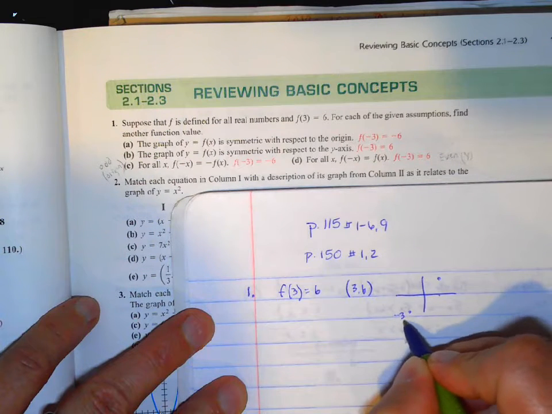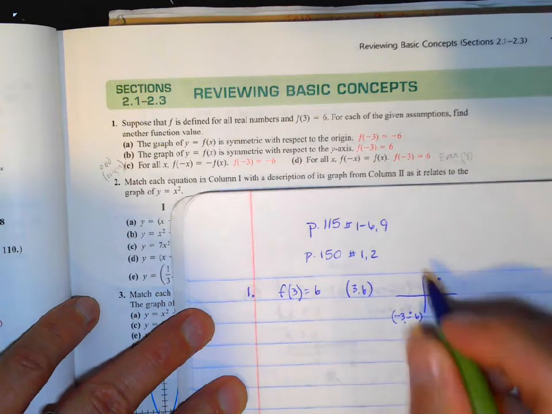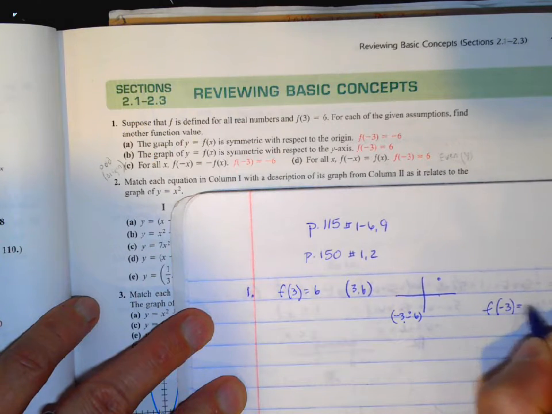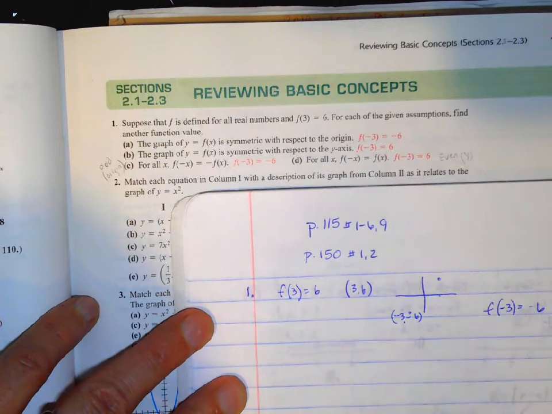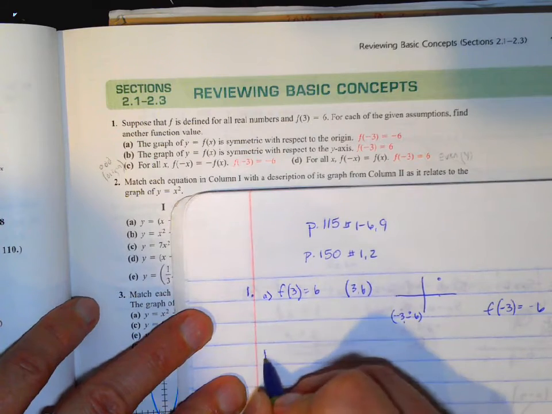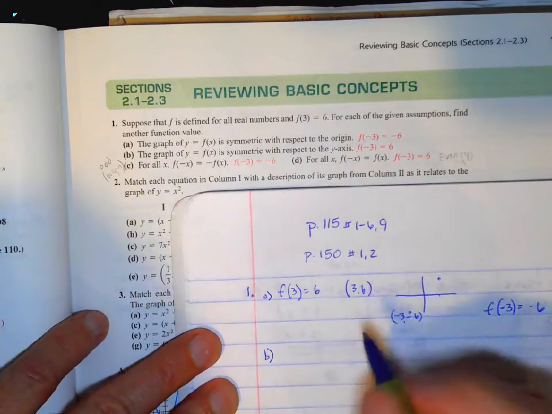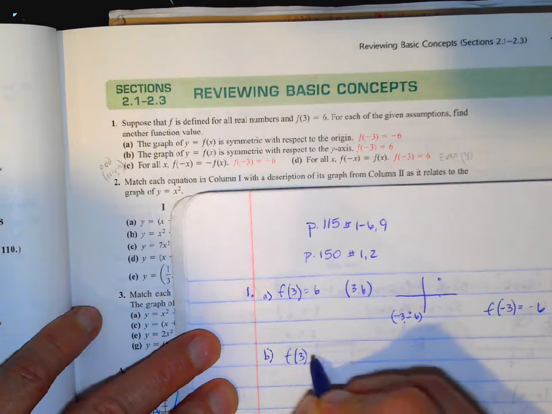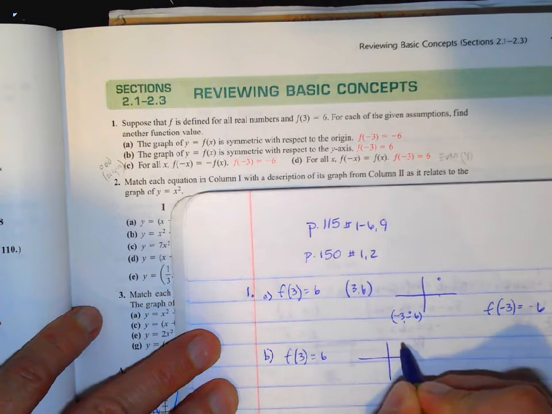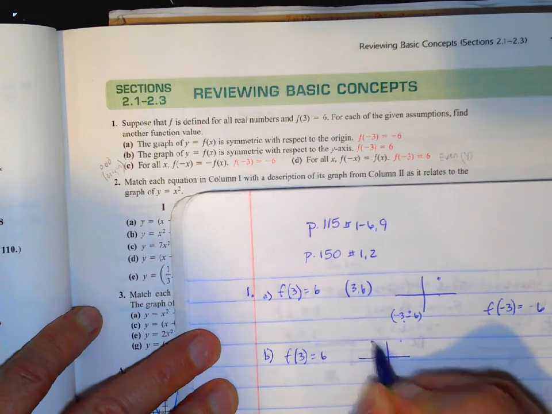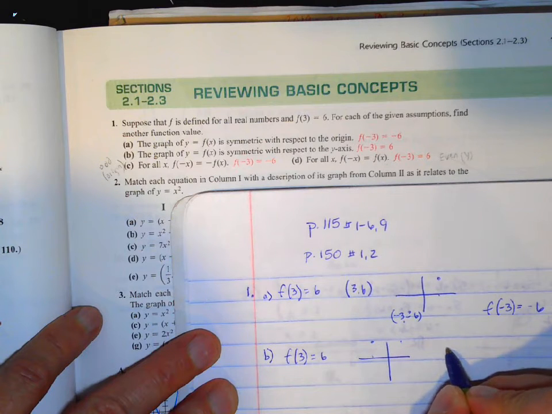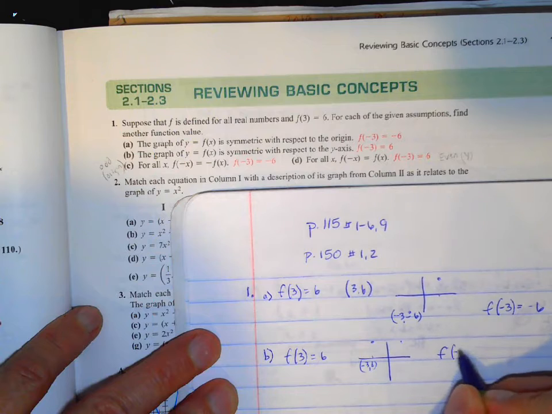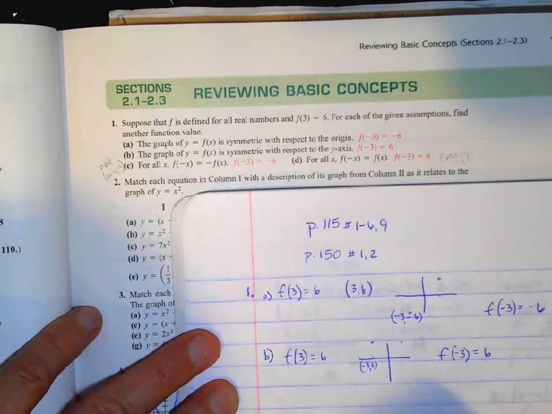-3, -6. Okay, so the answer that we have would be f of -3 would equal -6. Okay. Part B, with respect to the y-axis. Okay, so we still have to start with that same point, (3, 6). And if I take that and reflect it across the y-axis there, that becomes the point -3, 6. We know that f of -3 is equal to 6.